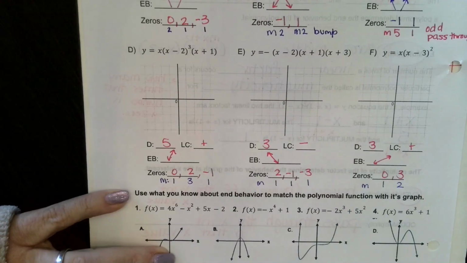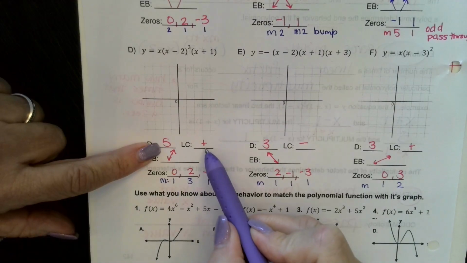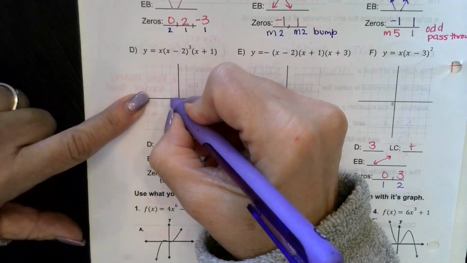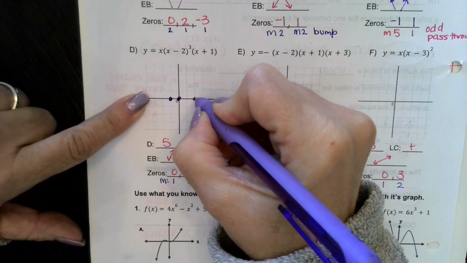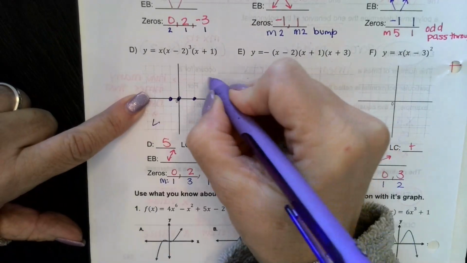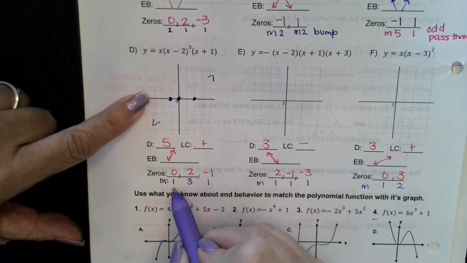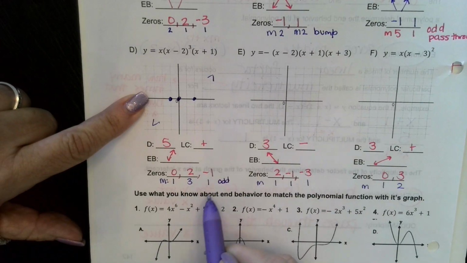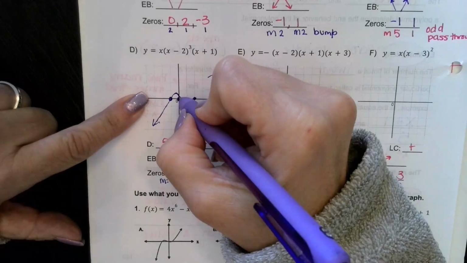All right, so let's go ahead and graph this. So, degree of 5, positive leading coefficient means I'm going to go down up. So I need to graph my zeros first. I have 1 at -1, I have 0, and I have positive 2, and my end behavior is going to be down up like this. Now, what I see is that my multiplicity for all of these are odd. Because these are all odd, I'm just going to pass through. So it's going to go like this, and then this, and then this.